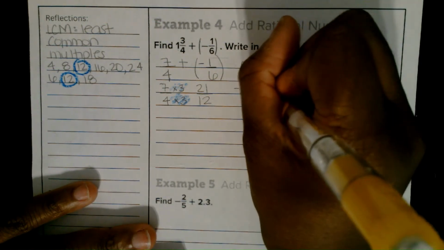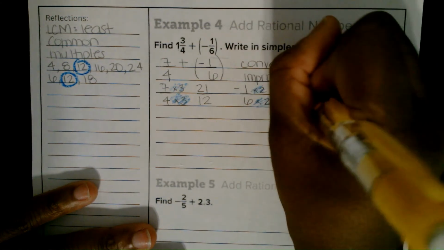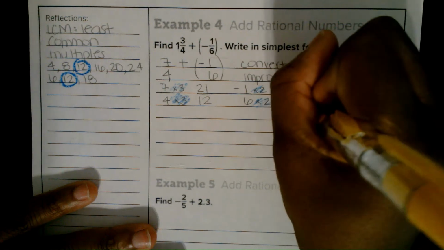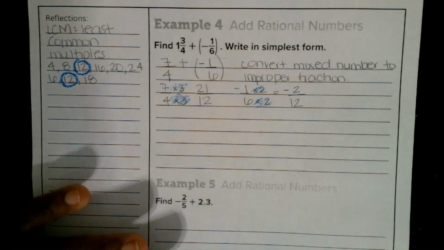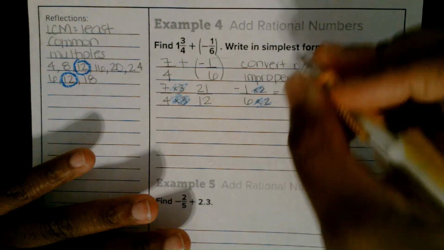If I multiply my denominator 6 by 2, I'm going to have to also multiply my numerator by 2. I'm going to keep my negative. 1 times 2 is 2. 6 times 2 is 12. These are still equivalent fractions. We're just writing them with the same denominator so that way we can add them together.